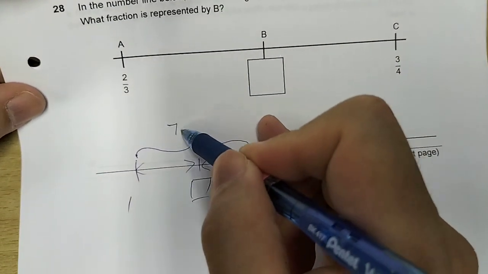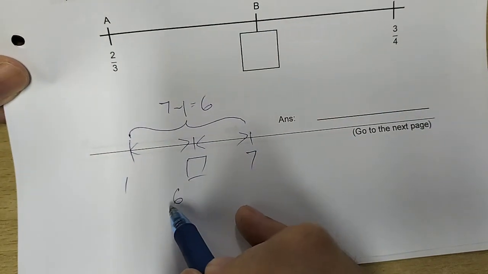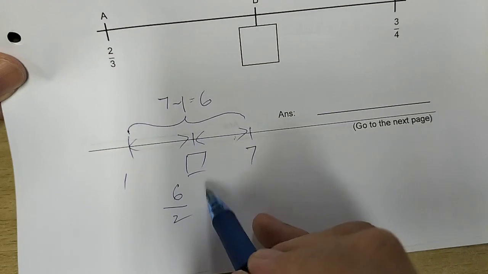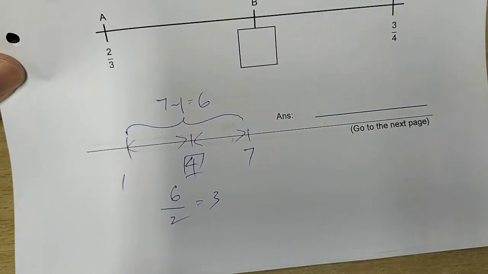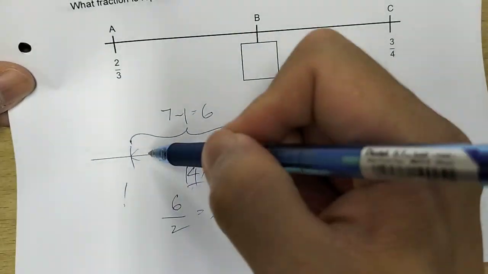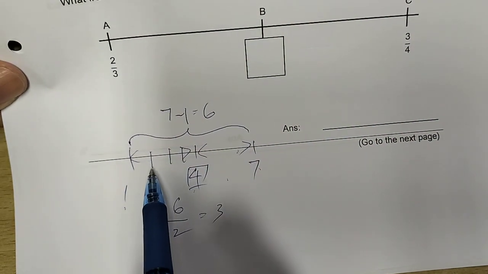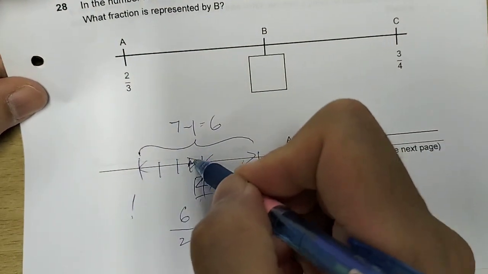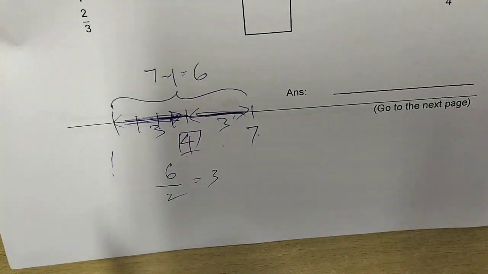Z will be 7 minus 1 equals 6. Then 6 divided by 2, because 2 equal parts, is 3. So 1 plus 3 is 4. 4 plus 3 is 7. So here is actually 3 parts. Sorry, I drew wrongly. So the value here is 3. Here is also 3. Let's check if it makes sense.